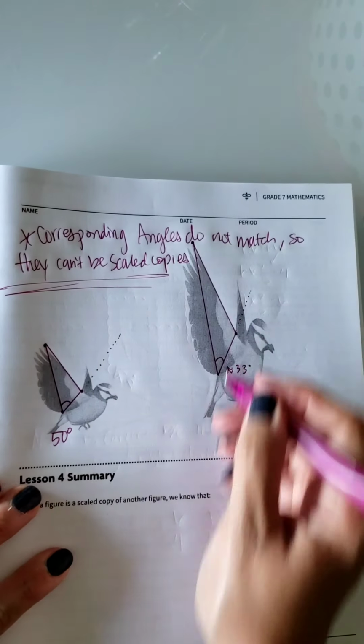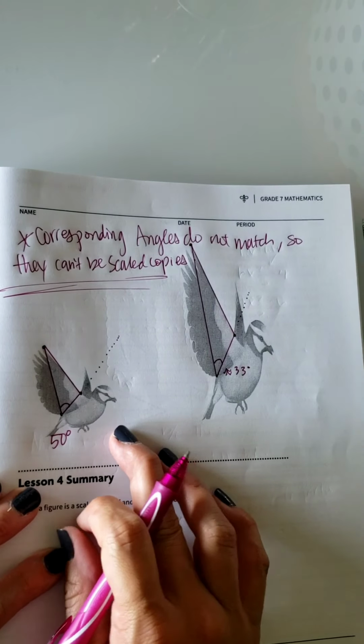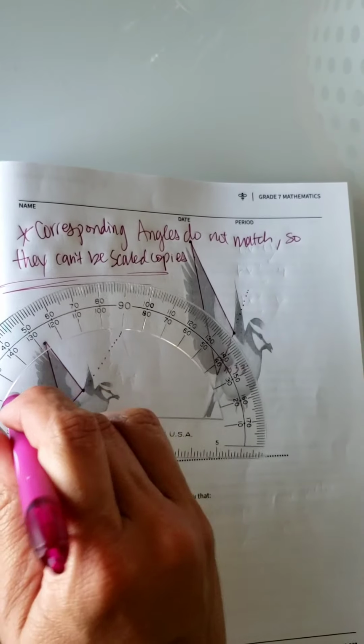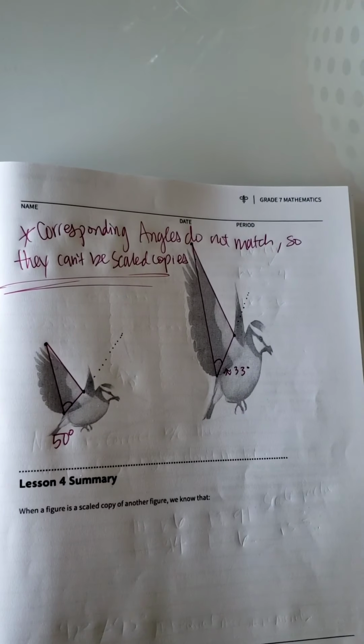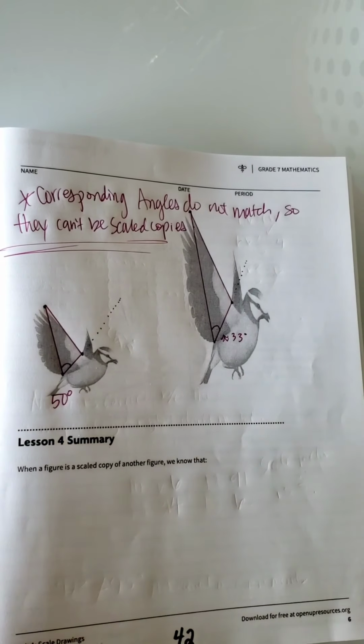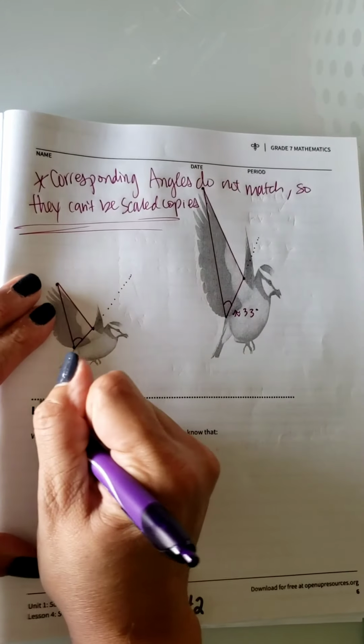I would recommend using the app with that QR code to measure it if you don't have a protractor. You can always print a protractor out and cut this middle piece out on your piece of paper protractor, and you could use it if you need a paper one. Okay. So yeah, lesson 4 summary. We're almost done. Page 42.